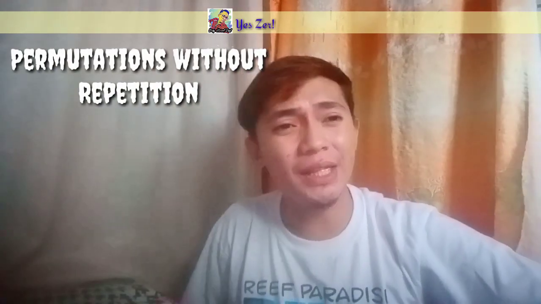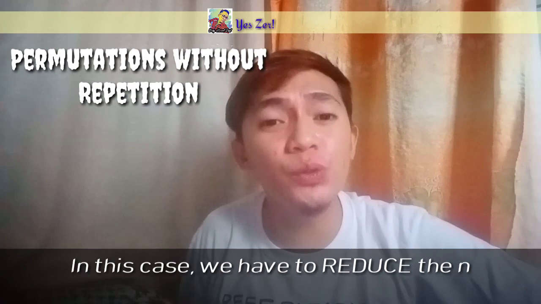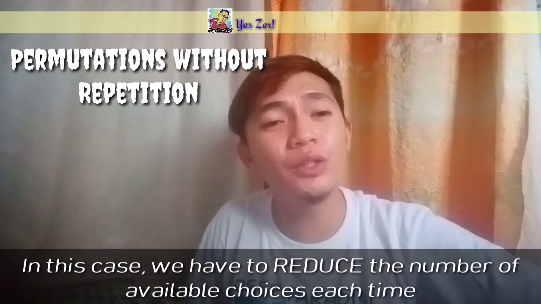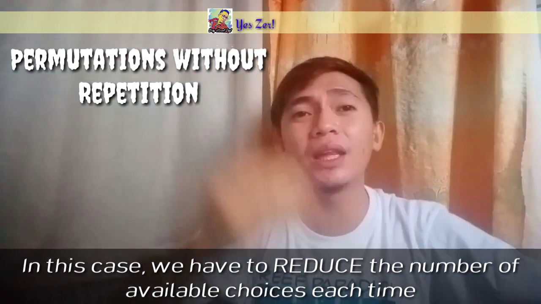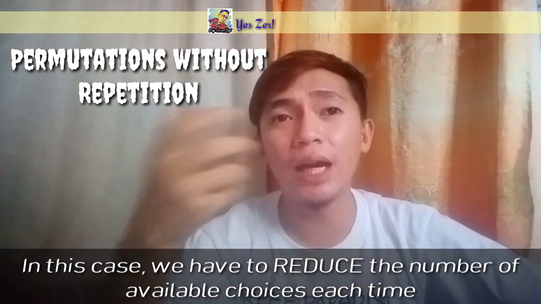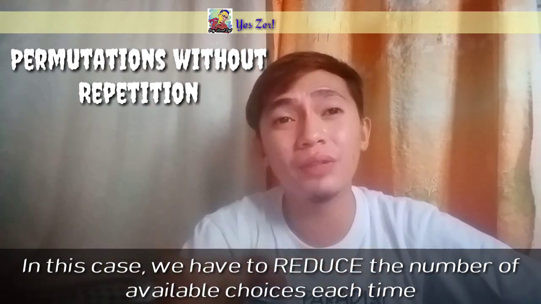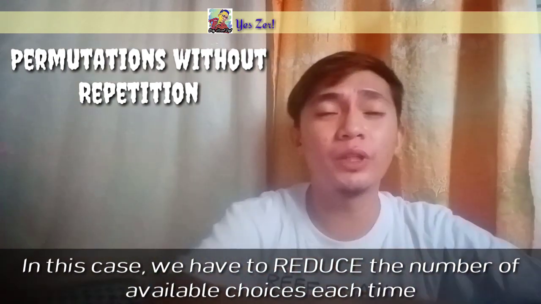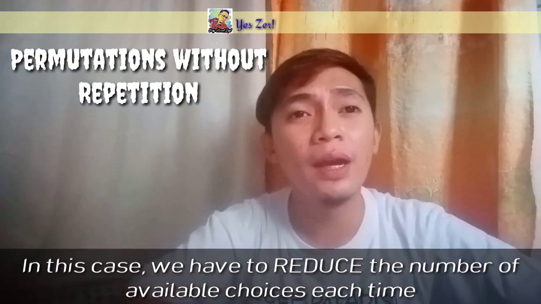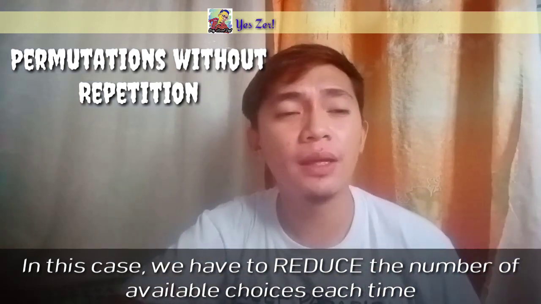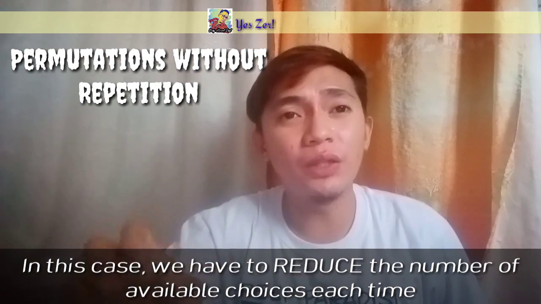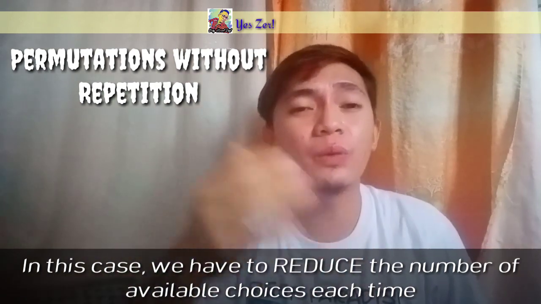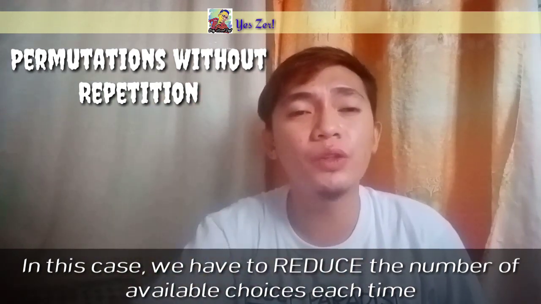Permutation without repetition. In this case, we have to reduce the number of available choices each time. So babawasan na natin yung bawat gagamitin natin na number. Kanina, yung repetition is allowed, pwede natin ulitin yung number sa bawat isa sa tatlong combination number. Dito naman, hindi natin siya pwedeng ulitin, yung 10 ulit sa simula. So, we will reduce the number of available choices each time.